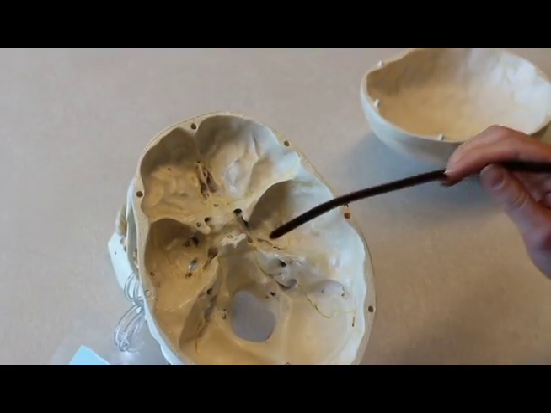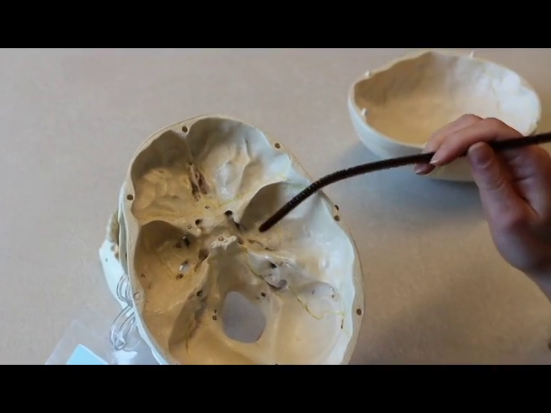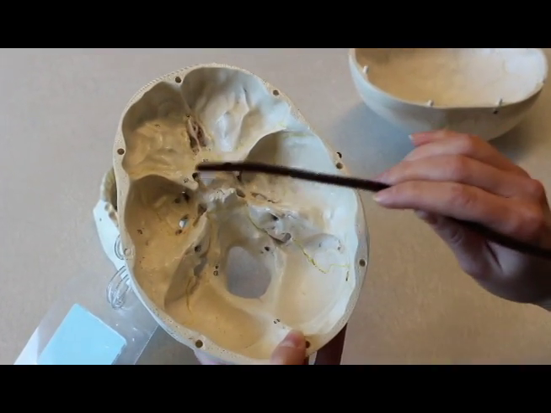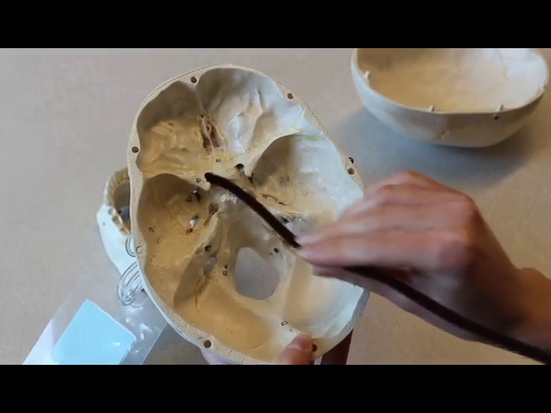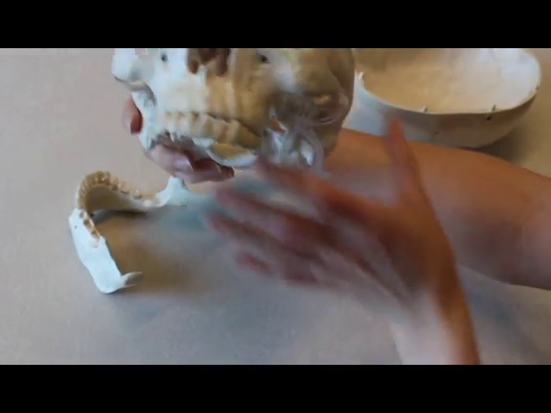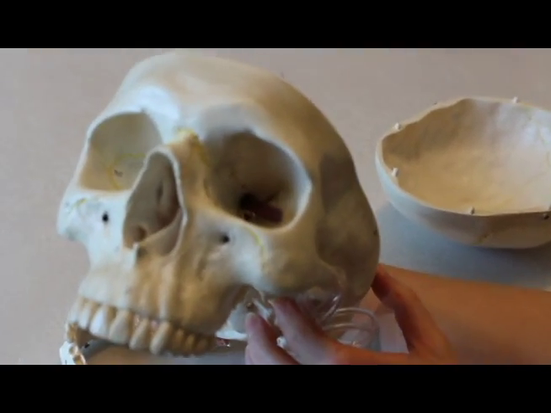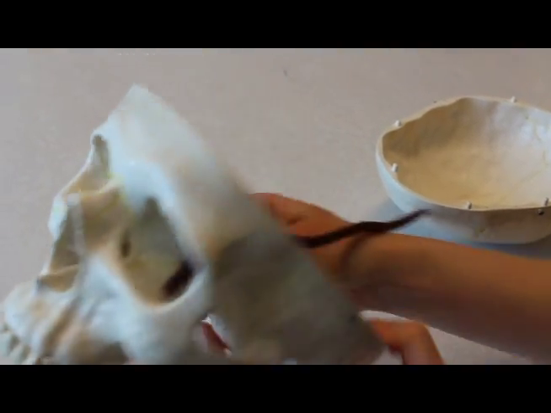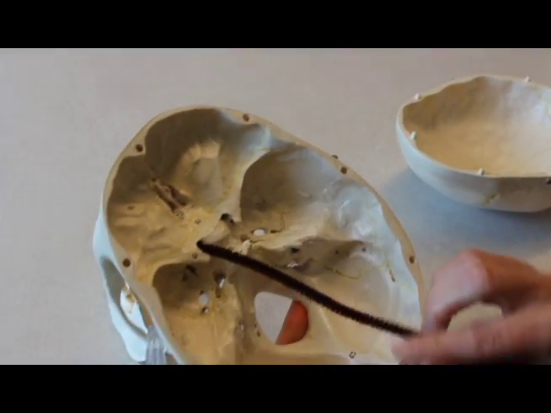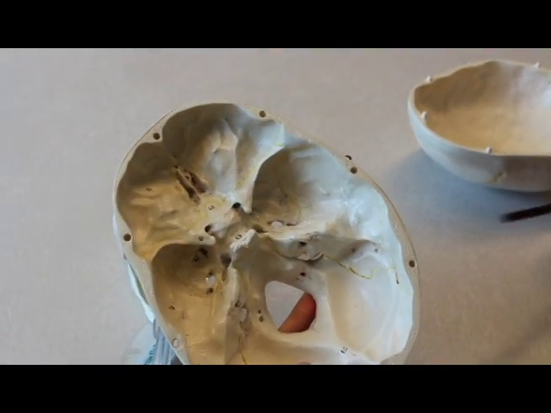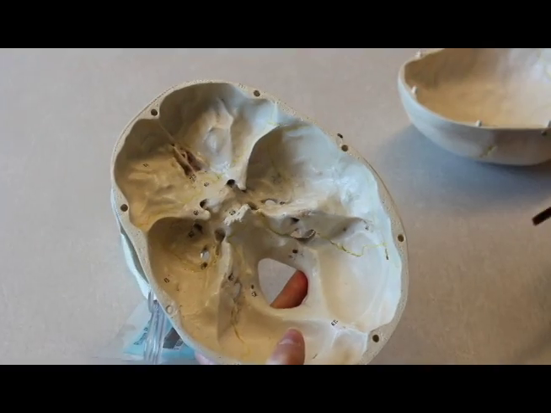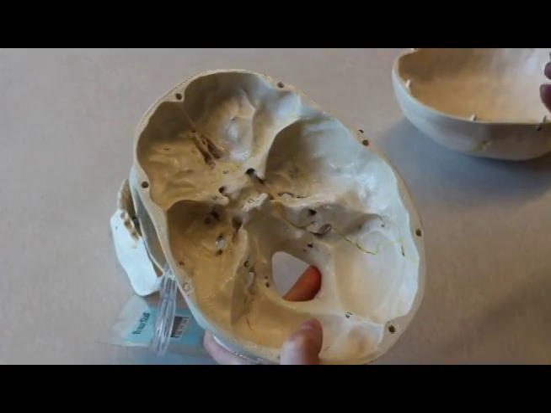Then we move down here to the sphenoid bone, and as you can see right here, put this through it, and let me show you this view. We have the optic canal. In the optic canal, cranial nerve 2, the optic nerve, goes through, and also the ophthalmic artery.